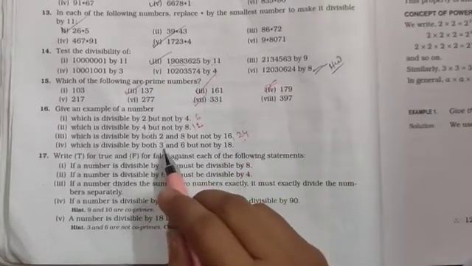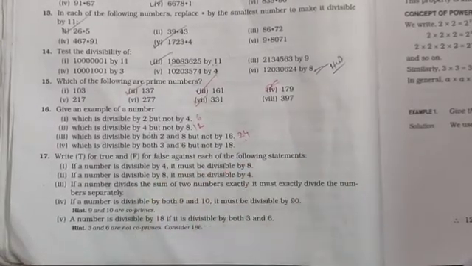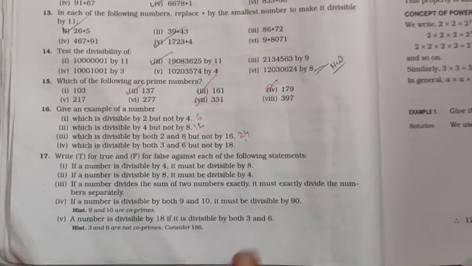Next, which is divisible by 3 and 6 but not by 18? I am not telling you the answer. You have to try this. You have to write the answer by yourself.